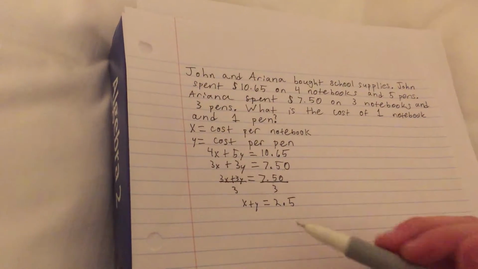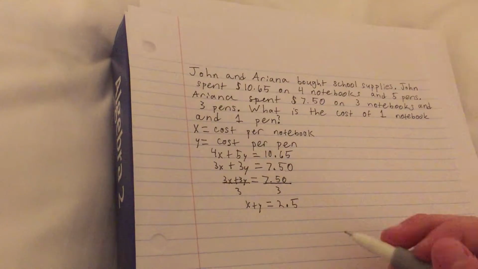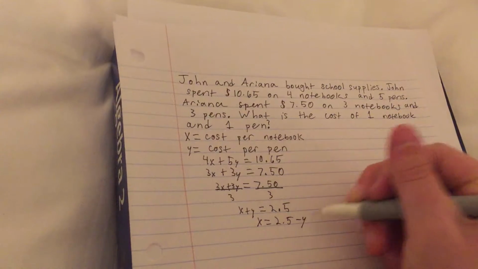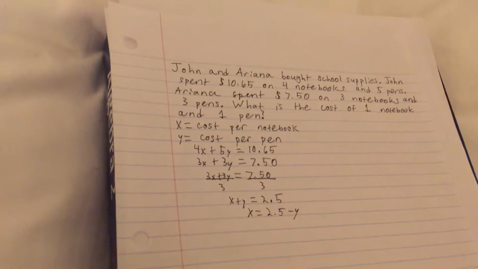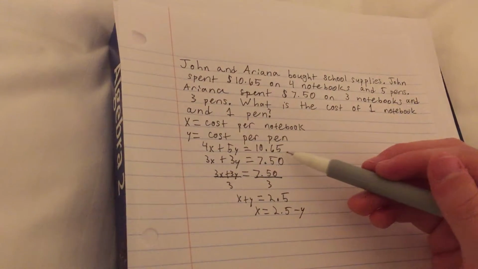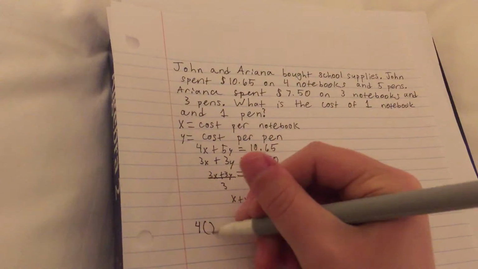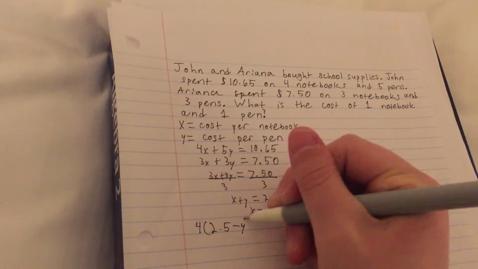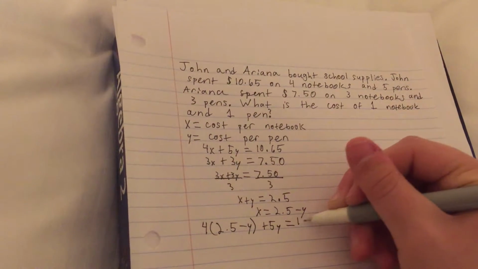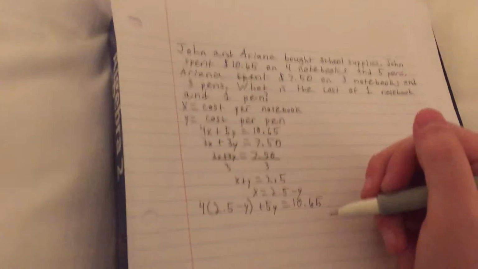And now what I'm going to do is get x completely alone by subtracting y. Then that's going to give me x equals 2.5 minus y. Now I can plug x into my first equation right here. Alright, and now I'm ready to solve for y.